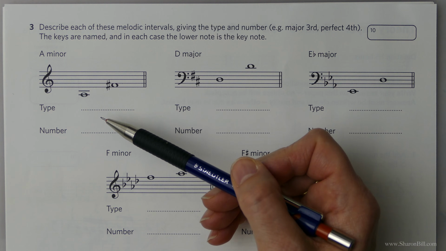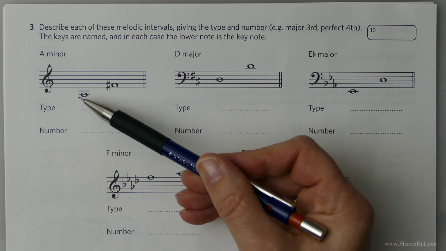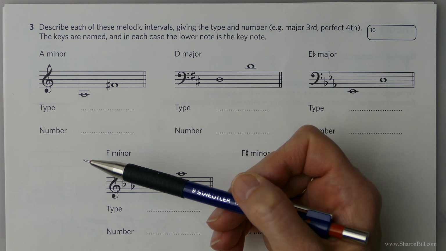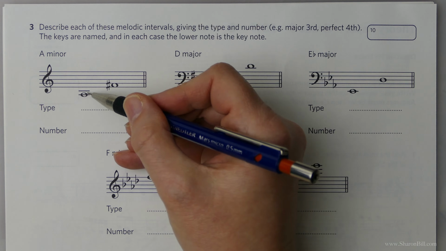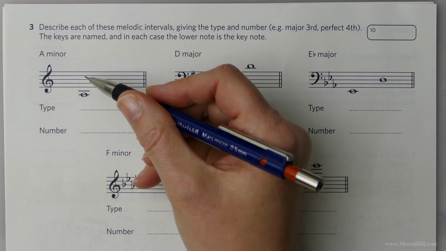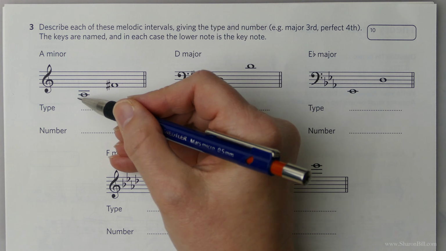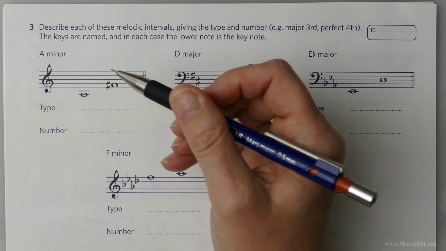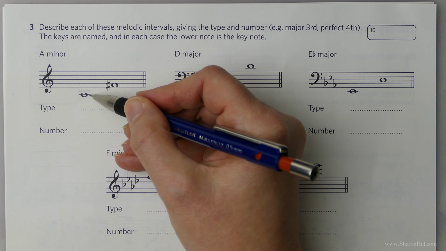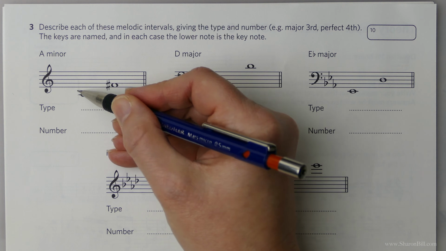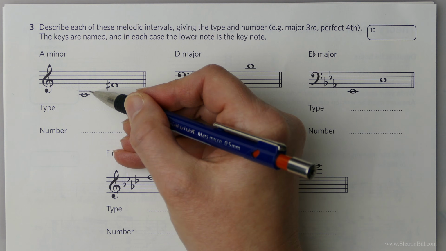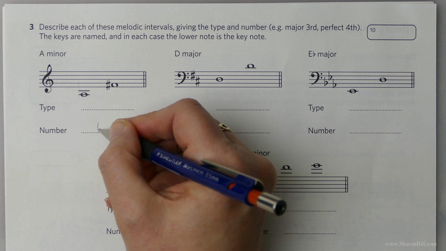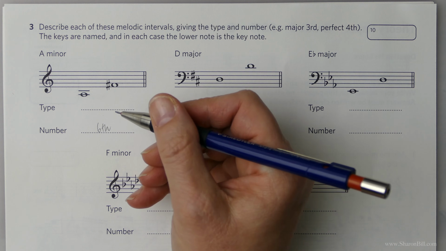So the first job is counting the number of the interval. The only way you can perhaps go wrong here is if you forget to count this bottom given note as number 1. Remember, we're in A minor, this is the first degree of the scale, and you always count the lowest note as the tonic. So this is 1, 2, 3, counting line, space, line, 4, 5, 6. So it's a sixth of some sort, and that's kind of half marks, easy peasy really.